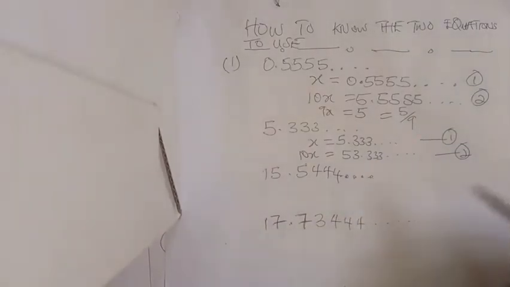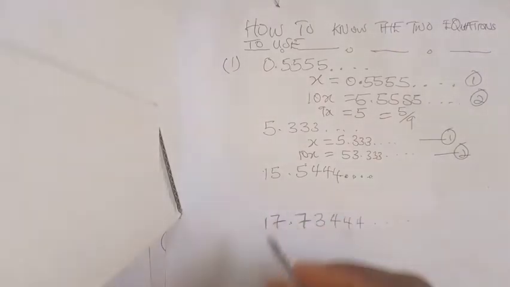If yes, then it's good to go. In this case, it's yes, then it's good to go, right? So then we'll move to the third one.